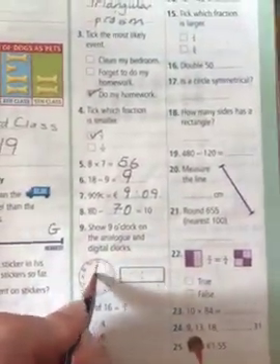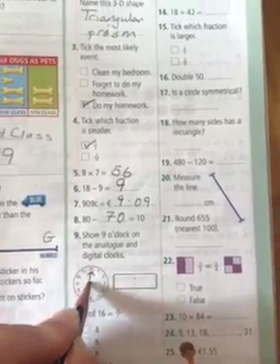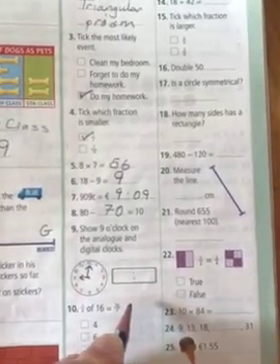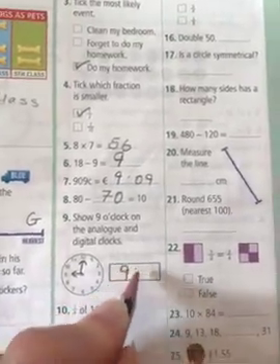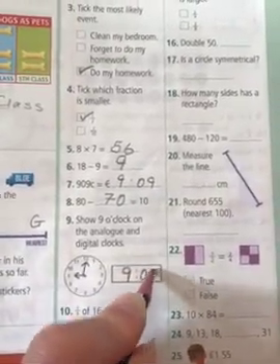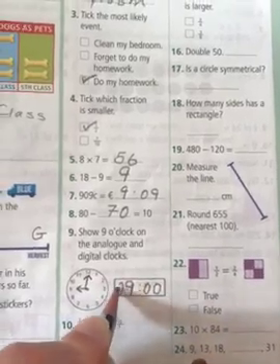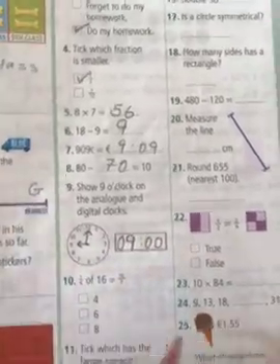Now show 9 o'clock on the analog and digital clock. So we'll have our clock here, our big hand for the minutes and our small hand for our 9. So that's on the analog time, and then our digital, 9:00. And if you want, you can actually put a 0 there, and that's also correct.